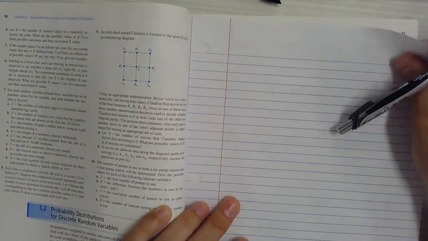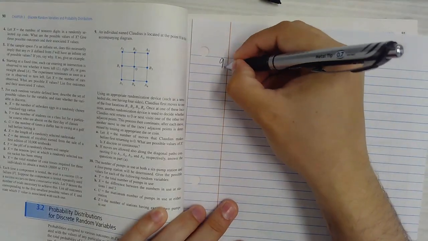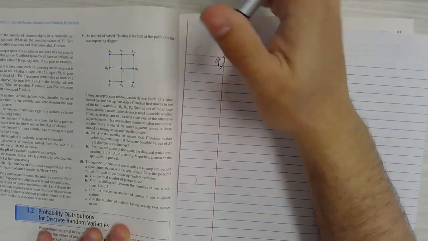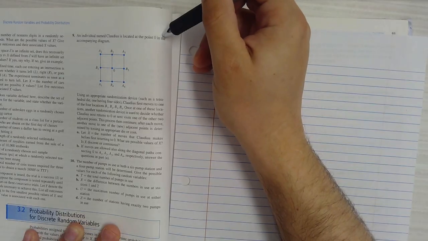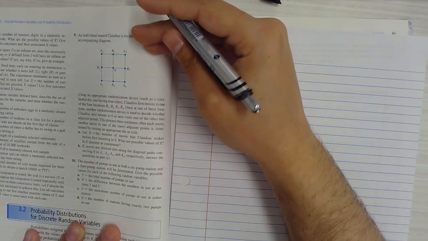Alright, I'm gonna go ahead and work out number 9 right here. So I'm gonna put it down here. Go ahead and see what it says. An individual named Claudius is located at the point 0, so right here in the accompanying diagram.